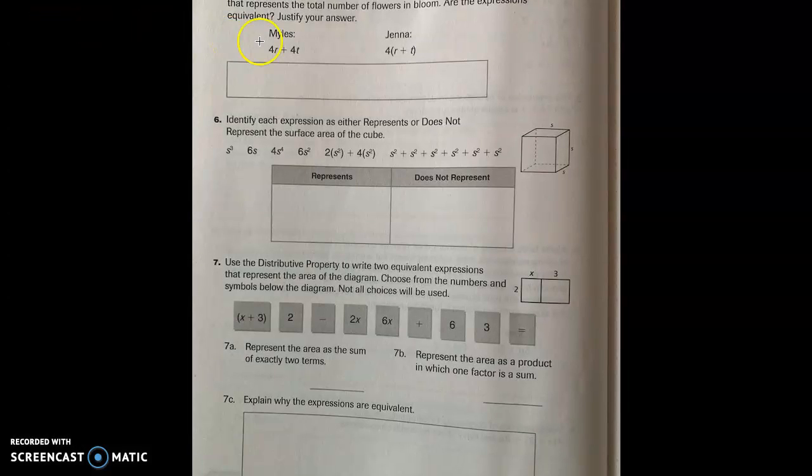Okay, question number 5. They want to know if 4r plus 4t is equivalent to 4 times r plus t. Use the distributive property, 4 times r, 4 times t, to rewrite this, and then see if these are equivalent.